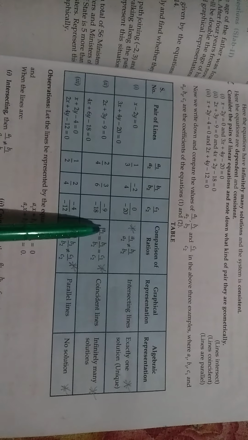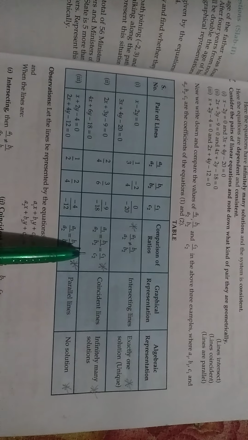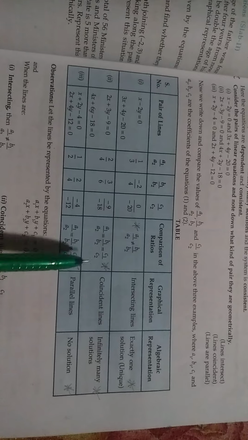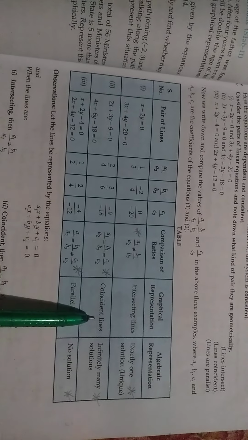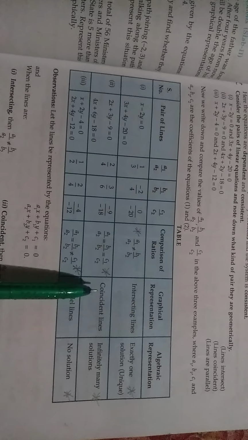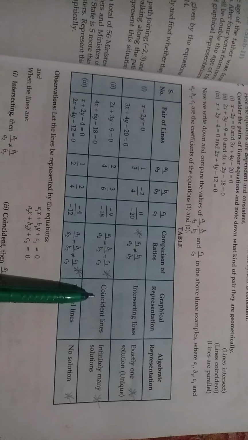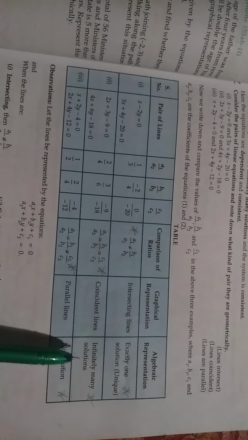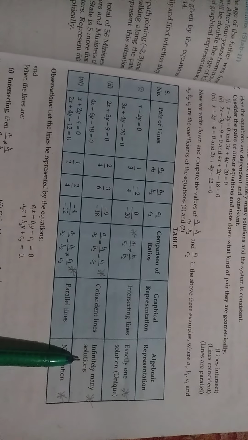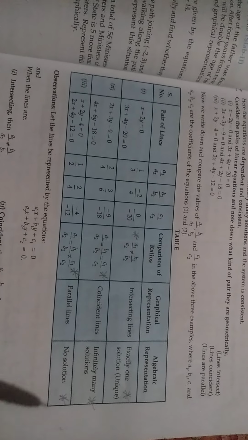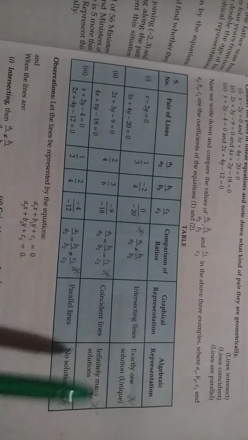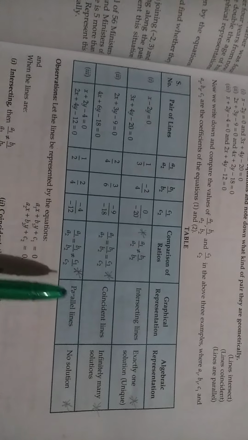Other we have A1 by A2 equals B1 by B2 equals C1 by C2. And this in graphical representation is called coincident lines. That means there also we have only one line. There will be two lines, but one upon another. And in textbook, if you solve it, it is called indefinitely many solutions. We don't know how many. There can be 2, 3, more than 2, more than 1, more than 3. It can be like that.